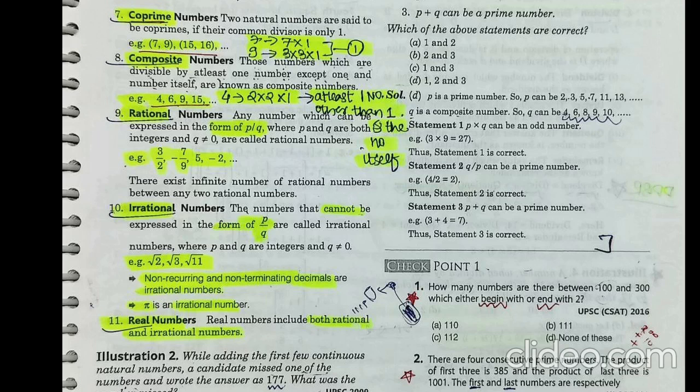Now you have realized what is a composite number, what is a prime number. These numbers are a little bit confusing. You just have to remember only one thing. In co-prime, only 1 is a common factor between two numbers. In composite number, there is a factor that is different from the original number and 1, right? Then only it is called a composite number.